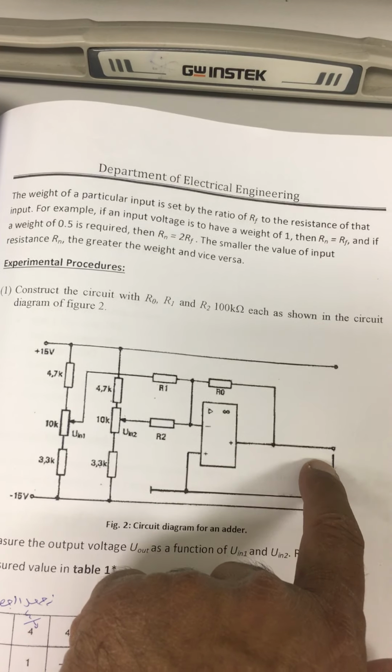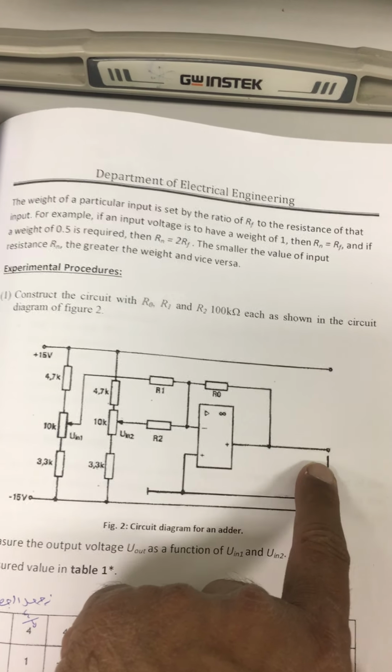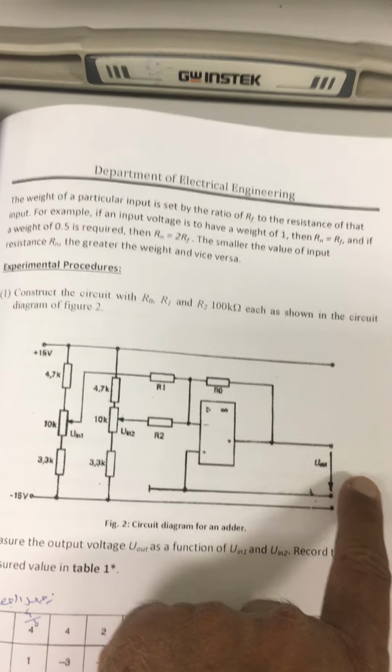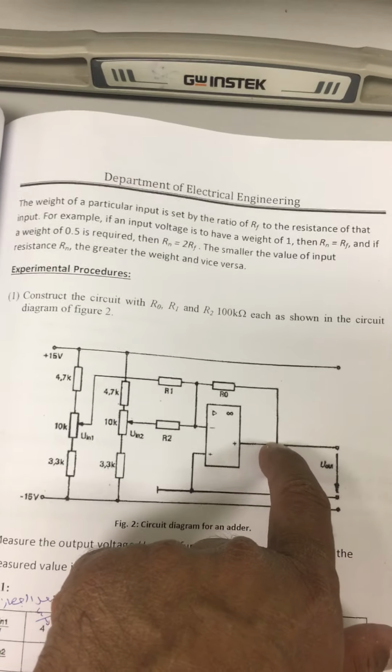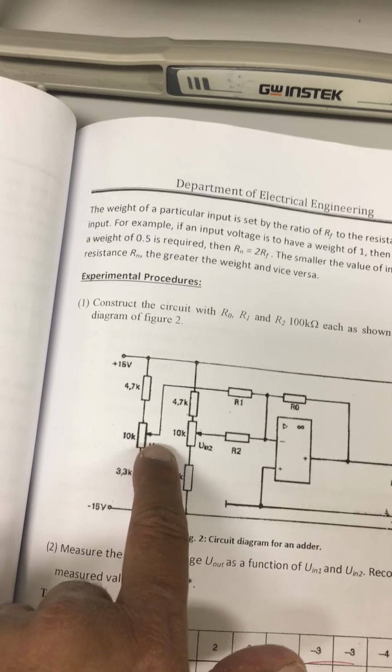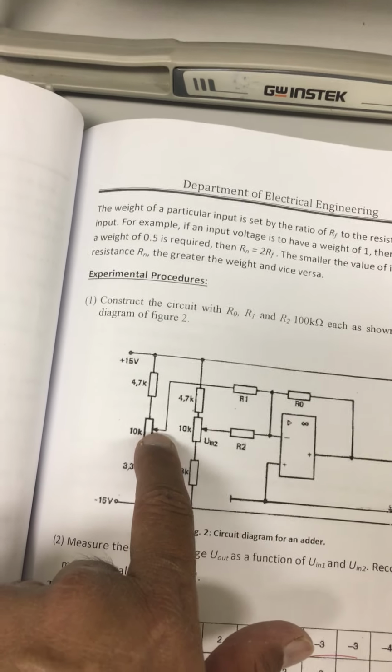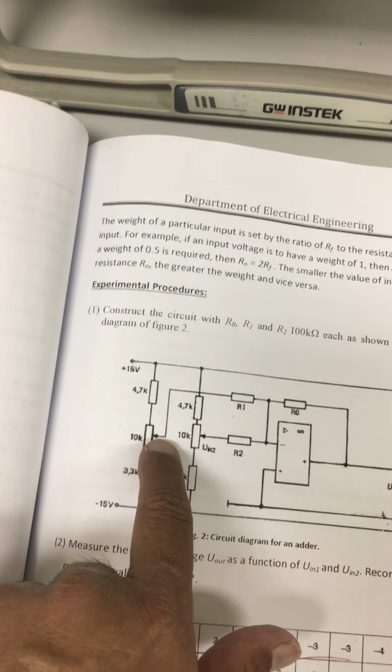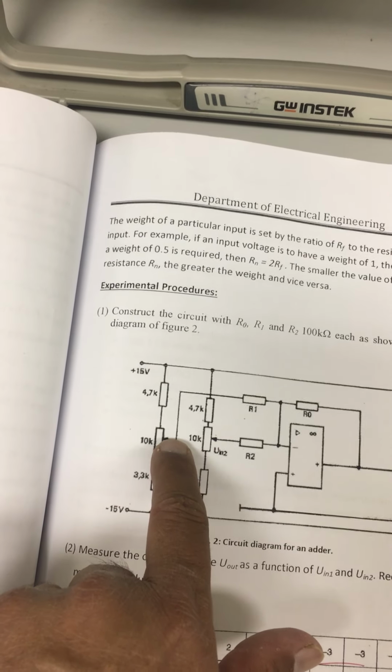And these are the universal meters to measure the voltage, the output voltage from here. This is input 2, input 1. Input 1 is here. We will measure by using universal meters, multimeters.